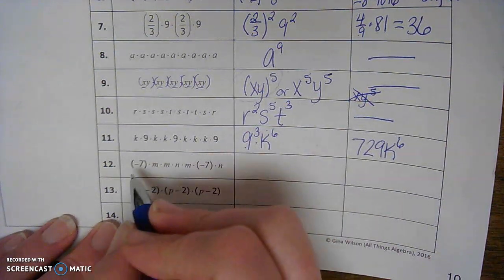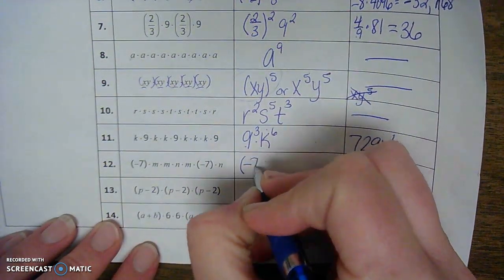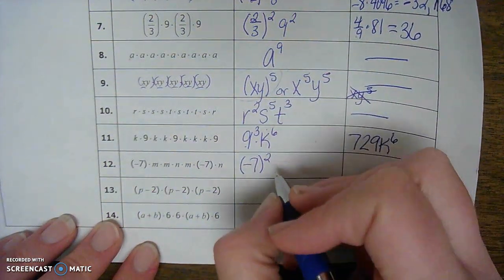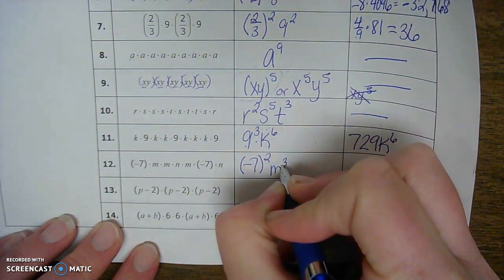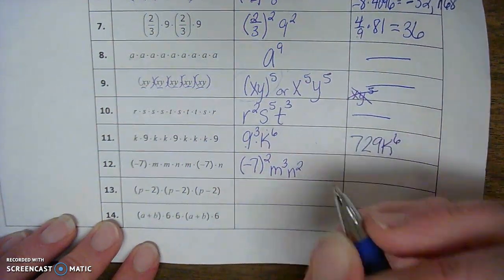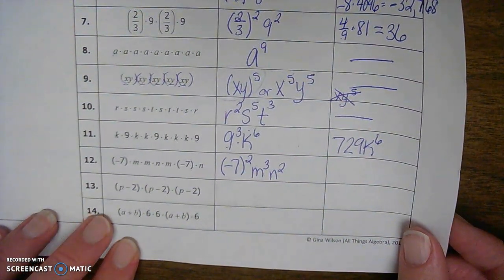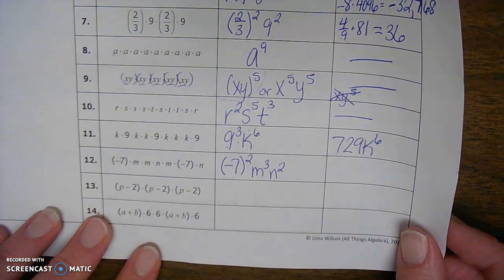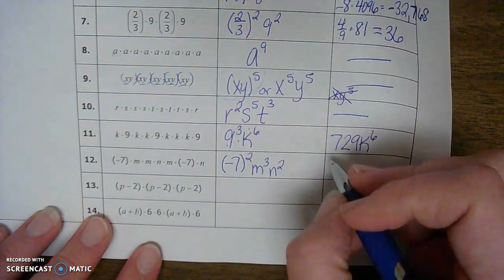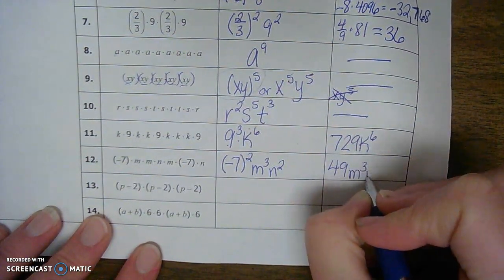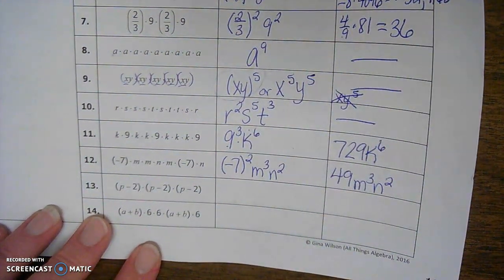So 12 will look just like this. -7 to the 2nd power. Now we have 3 m's and we have 2 n's. So -7 in parentheses squared, m to the 3rd, n to the 2nd. -7 squared is positive 49. M cubed n squared for our final answer.